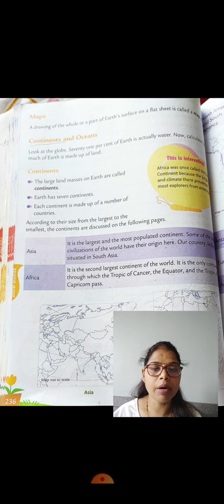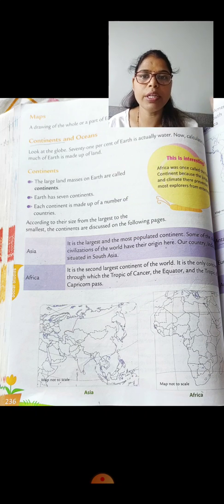Okay, मतलब हमारे अर्थ जो आपने ग्लोब देखा होगा उस ग्लोब में 70% ब्लू कलर जो है ग्लोब के ऊपर, that is only water, 70%, and the green color is our land. On that land we live. Now let's see about continents.